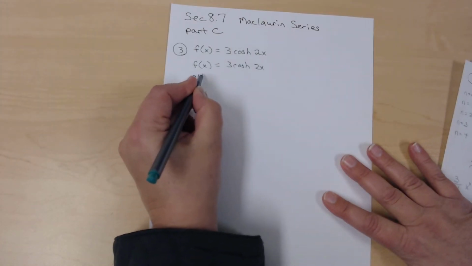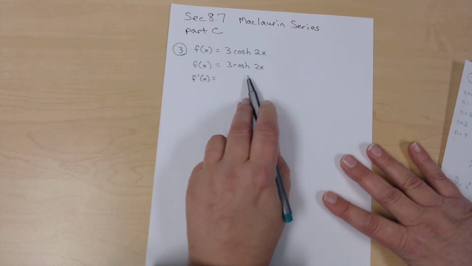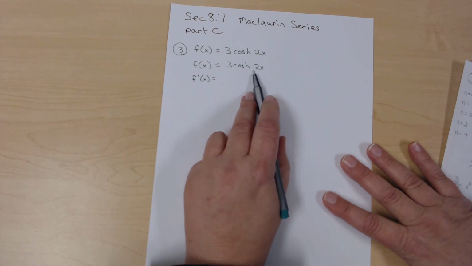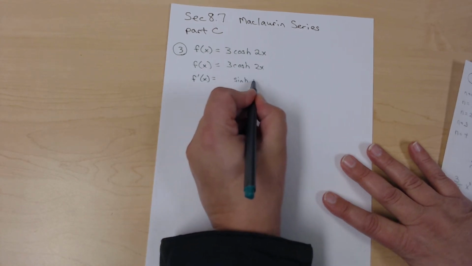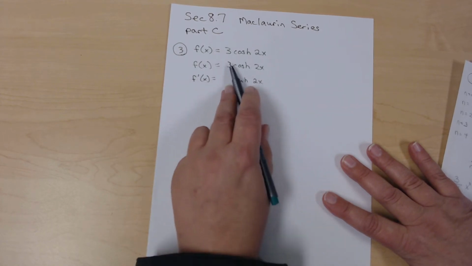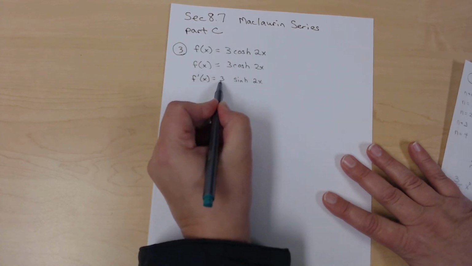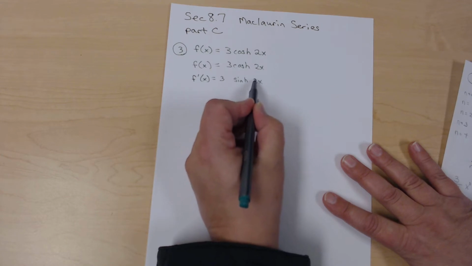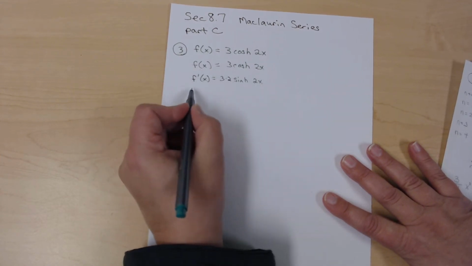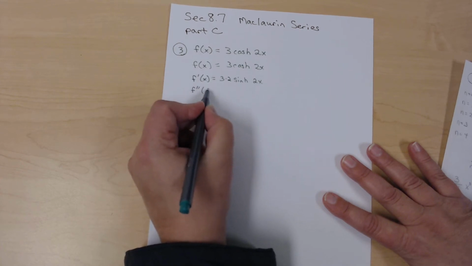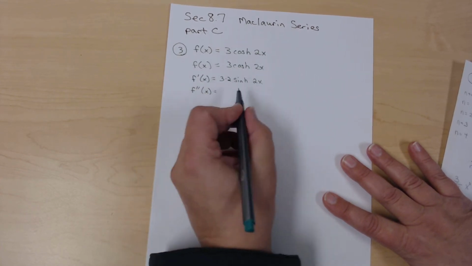The first derivative, write out your derivatives. Now, the derivative of cosh is sinh of 2x. So I have this 3, but same thing, I got a quantity, so the derivative of that quantity is 2. All right, second derivative. Derivative of sinh is cosh.